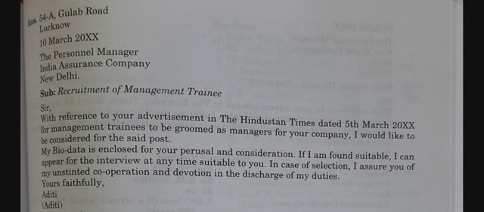So first of all, sender's address, 54A Gulab Road, and the next line Lucknow. Children, the way of writing the address is first a small thing, then a bigger thing, then bigger, then bigger. Means a small circle, a bigger circle outside, then a still bigger circle outside. And however many circles there are, that many lines should be there.